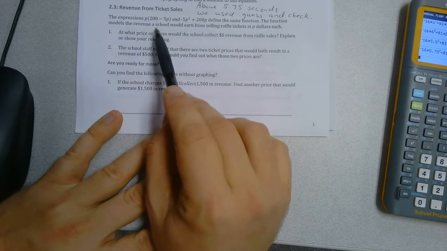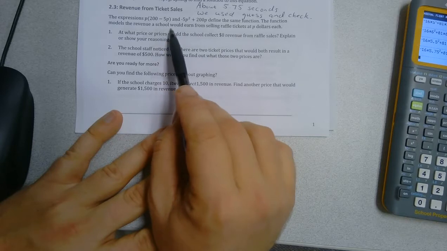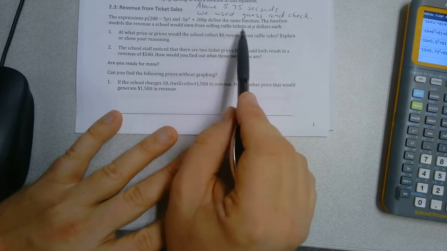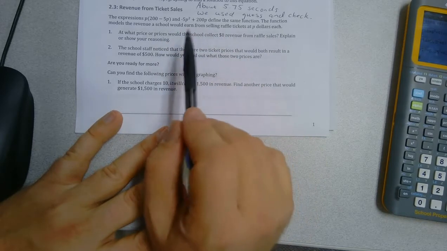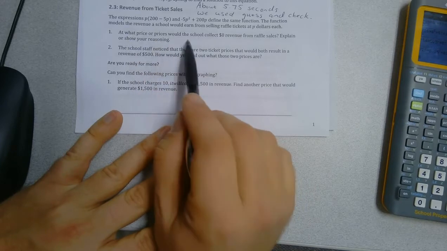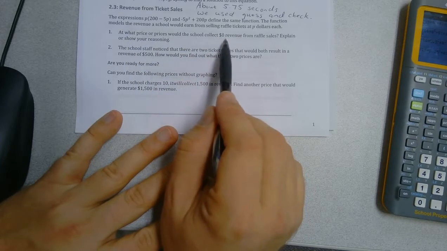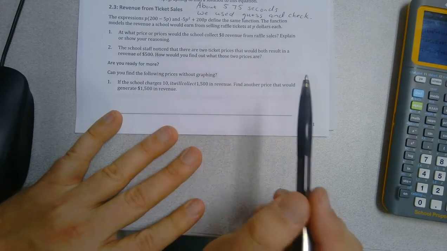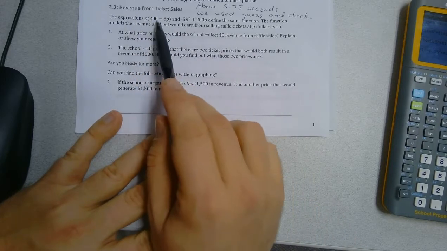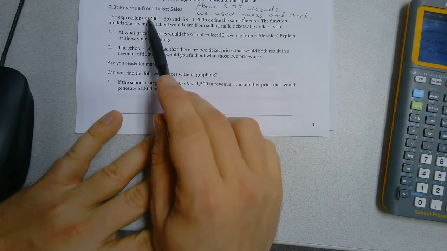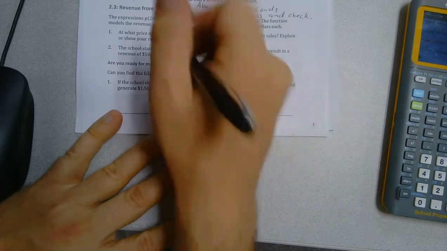So the function models the revenue that a school could earn from selling raffle tickets for P dollars each. So at what price would the school collect $0 from ticket sales? Explain. Well, what I'm going to do is take that equation in factored form and set it equal to 0.